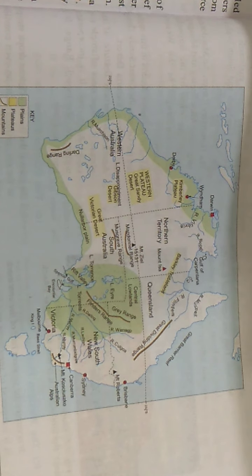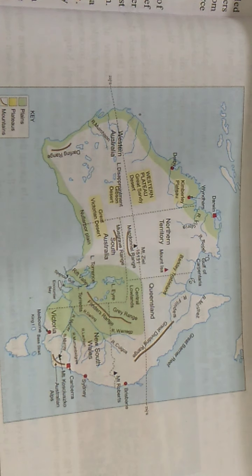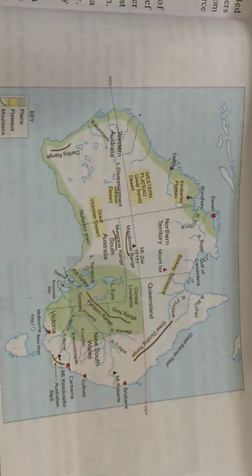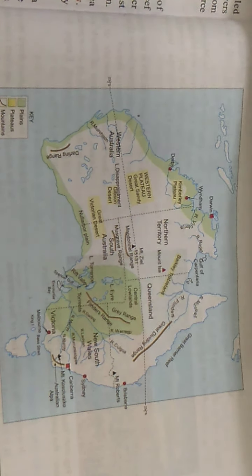Now what is a Bight? A Bight is a big curve in the coastline. A Gulf is a large inlet from the ocean into the land with a narrow opening. Then a bay is a body of water surrounded by land from three sides, and on one side it is connected to the ocean. A bay is usually smaller than a gulf.